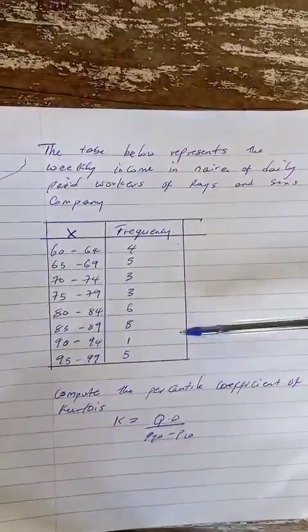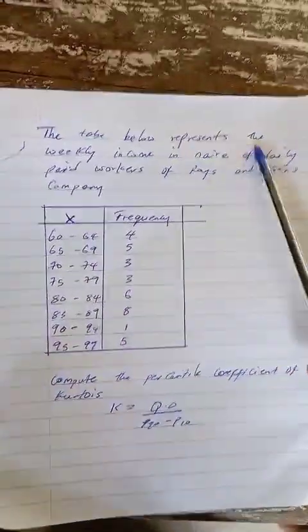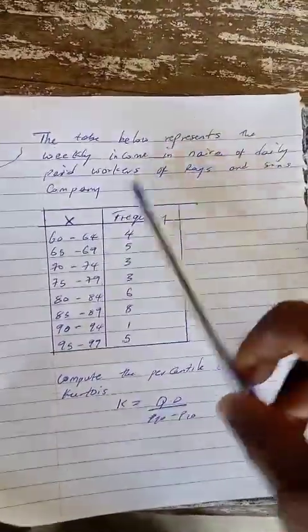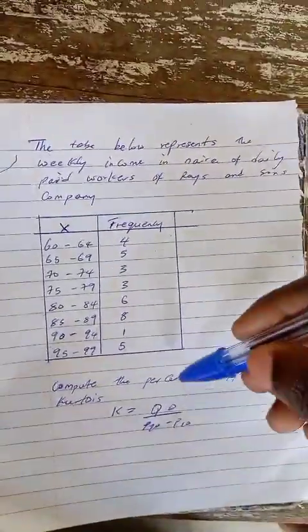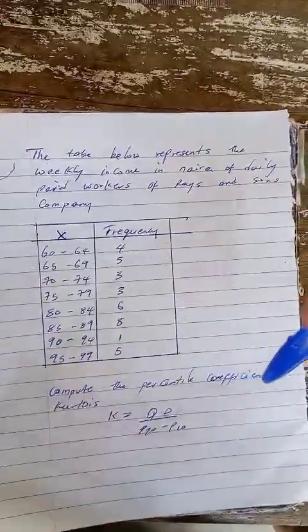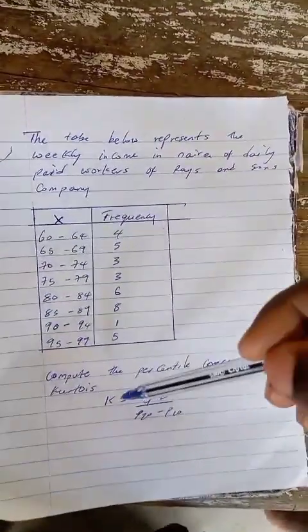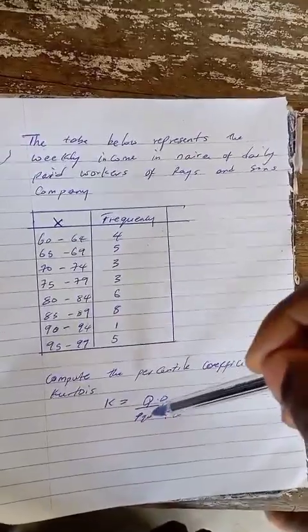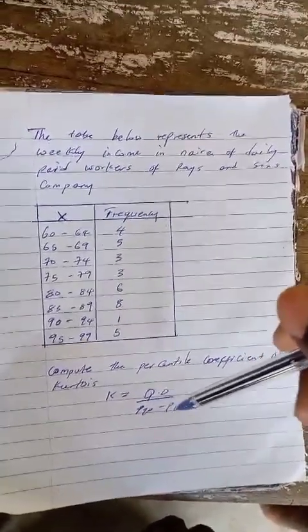I'll be taking you through this problem I saw on statistics, where I'll be solving for the percentile coefficient of kurtosis. The table below represents the weekly income in naira of the daily paid workers of Ray and Sons Company, and we should compute the percentile coefficient of kurtosis. K is given by QD divided by the 90th percentile minus the 10th percentile.